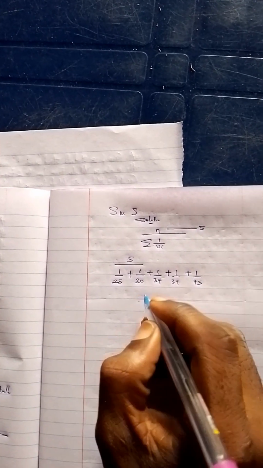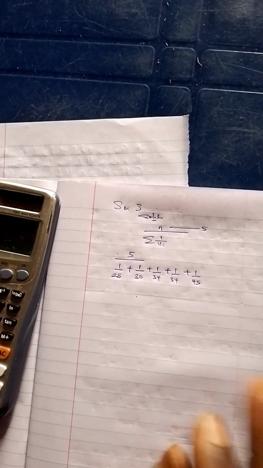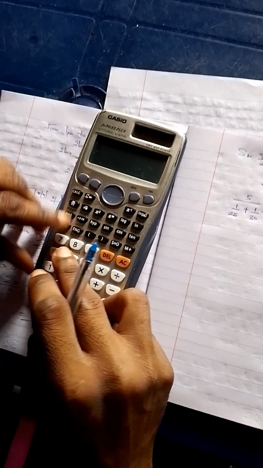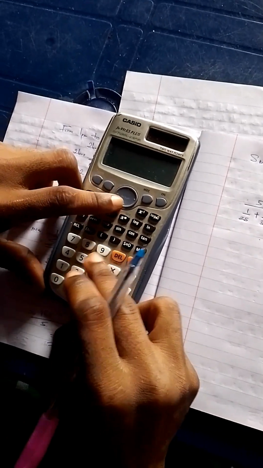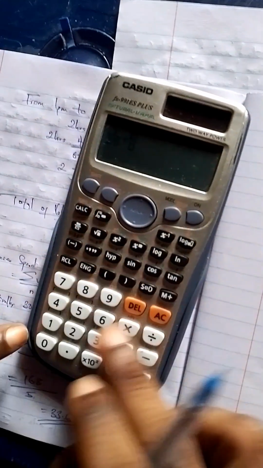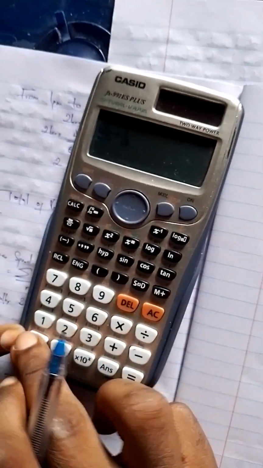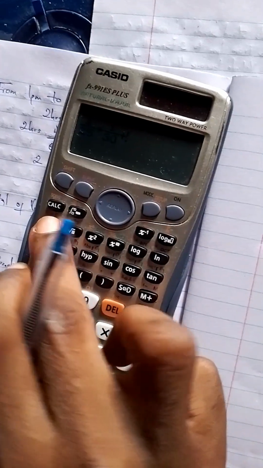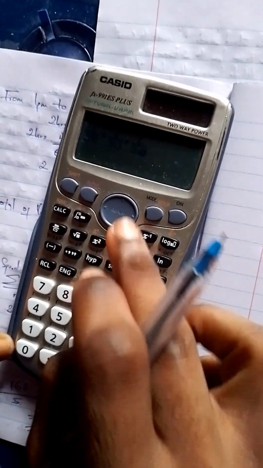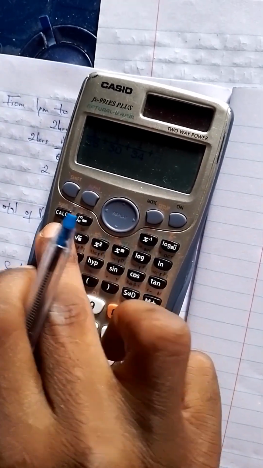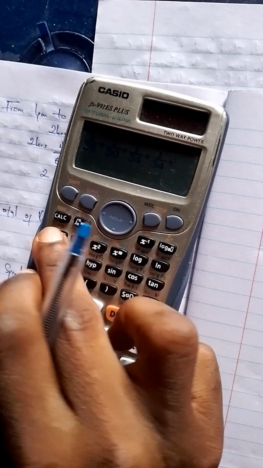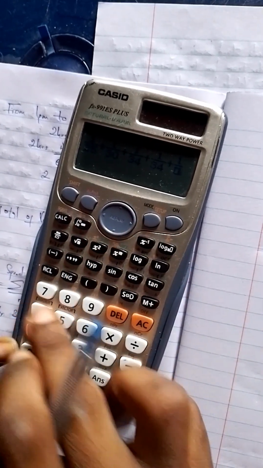Now let's go back again. If we don't want to waste our time, we can just input the whole of them in the calculator. We have 1 over 25 plus 1 over 30 plus 1 over 34 plus 1 over 34 plus 1 over 45.